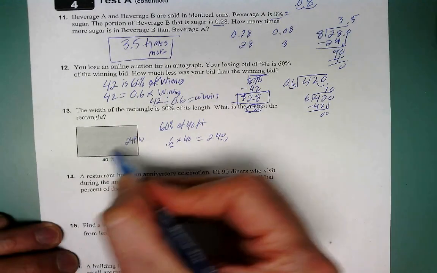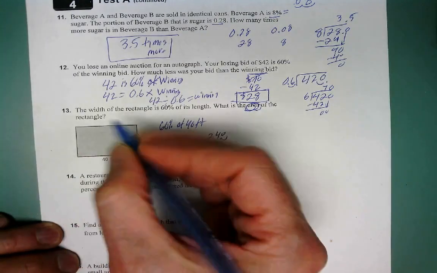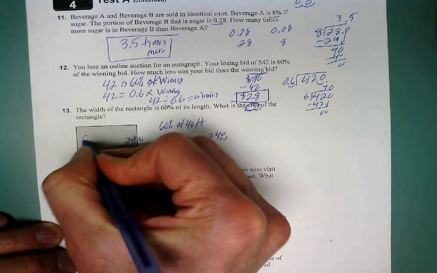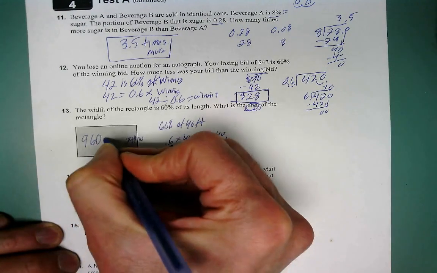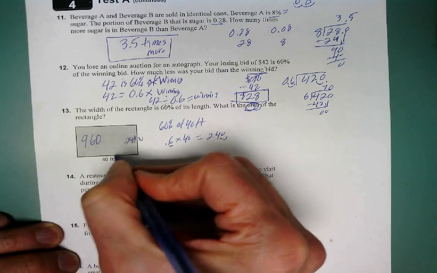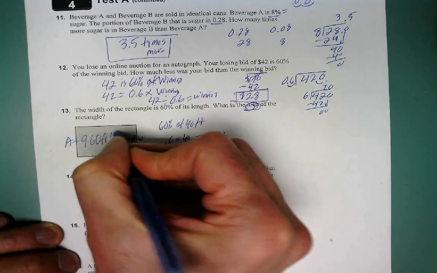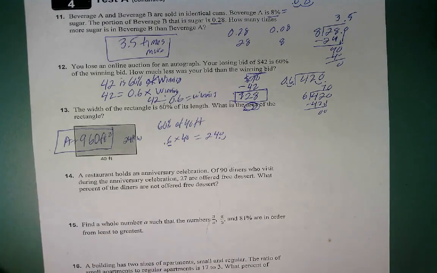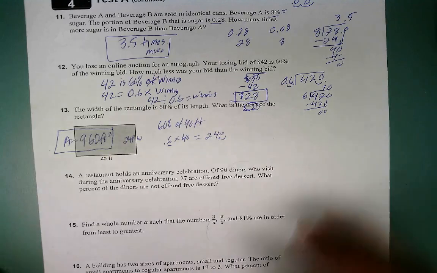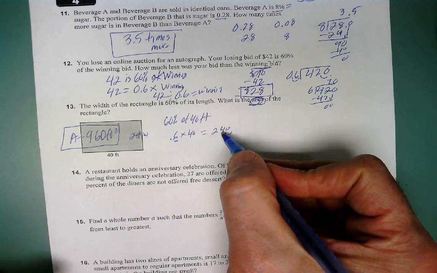4 times 24 is 96. So 40 times 24 is 960. Feet times feet is square feet. Area equals 960 square feet. Make sure you have the right units. All right, next. Again, that was one. You can do all that work to get that 24, but that was just part of what you needed to get what they were asking, the area.